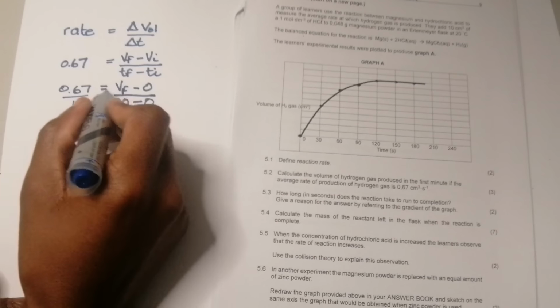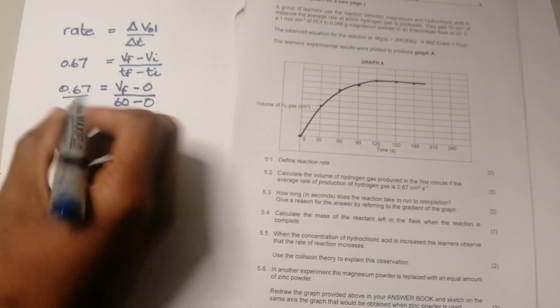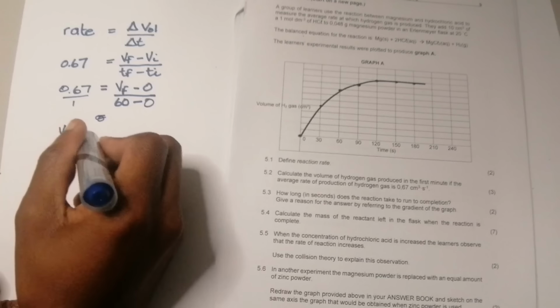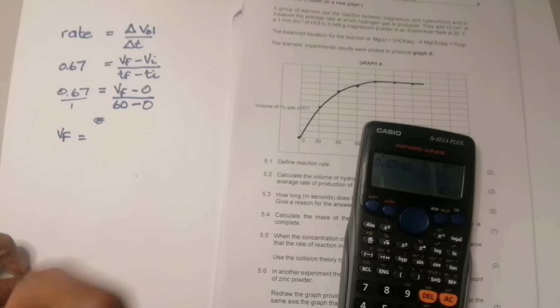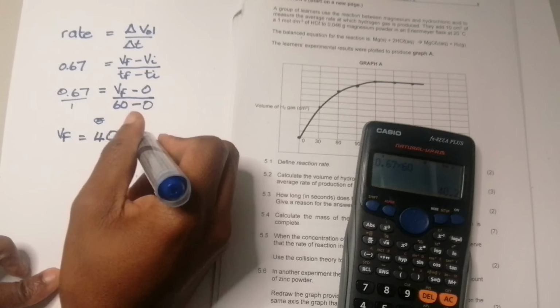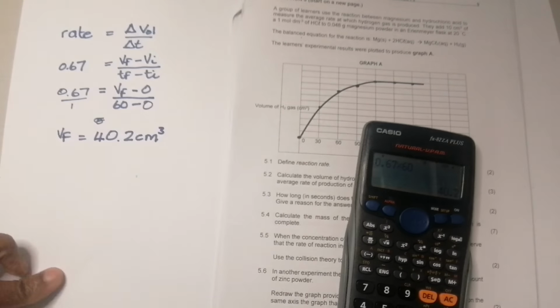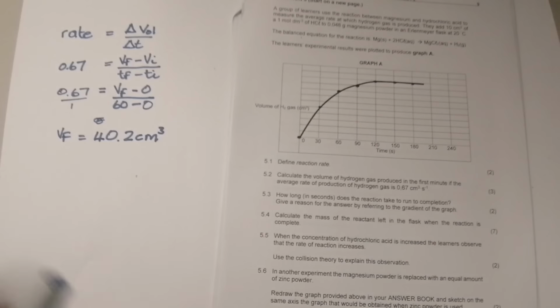So we can just cross multiply. VF minus 0 is VF. VF times 1 is VF. So 0.67 times 60, I get a value of 40.2. So it means that our final volume in cubic centimeters was 40.2. Right, so that's our first question.